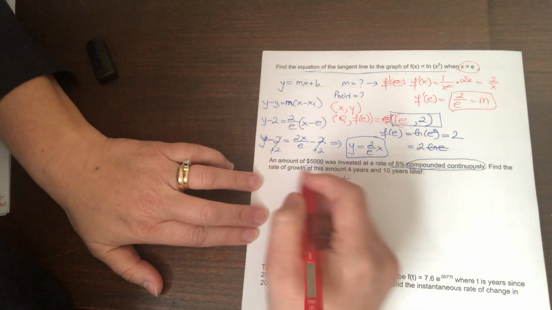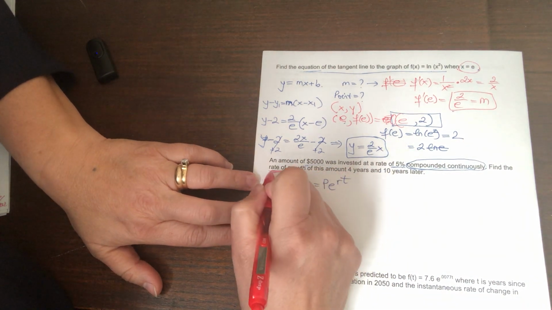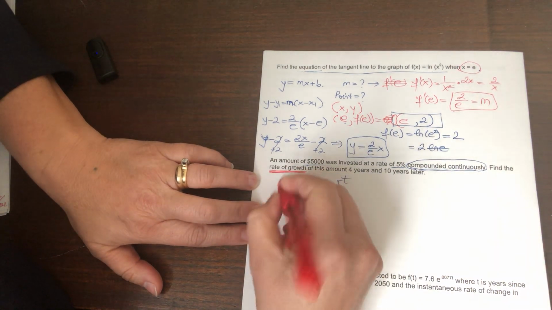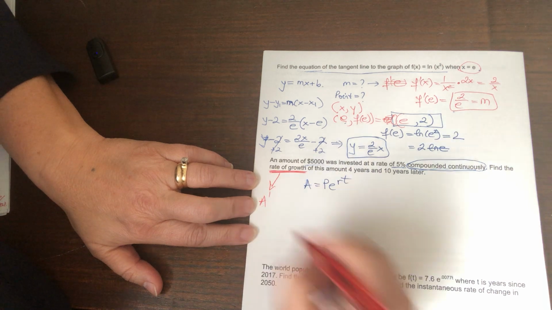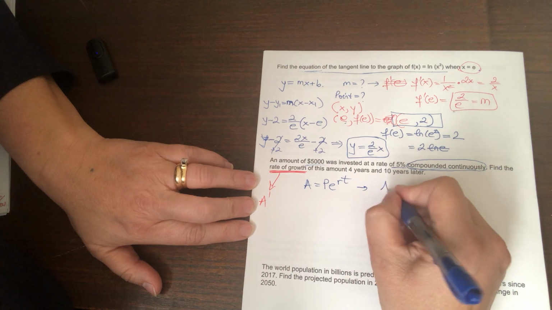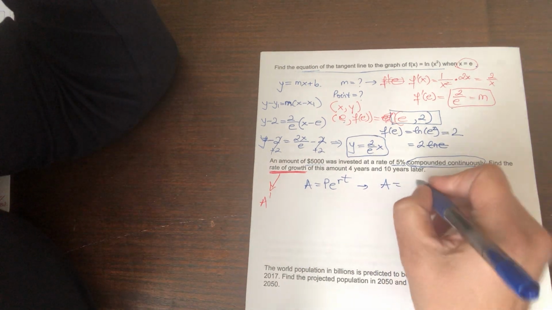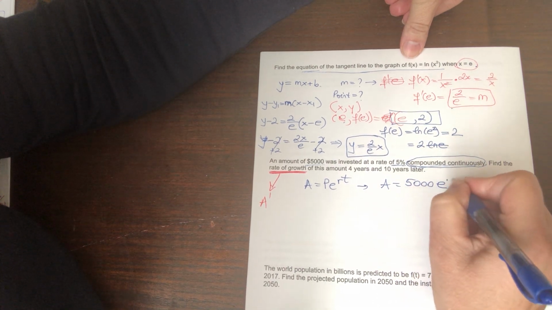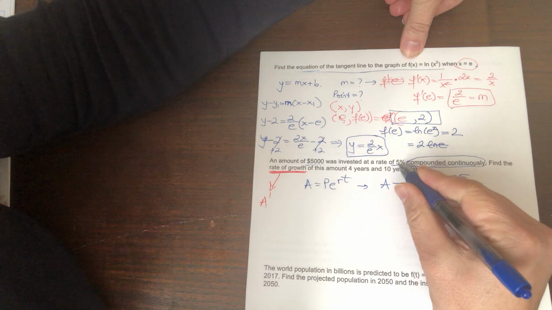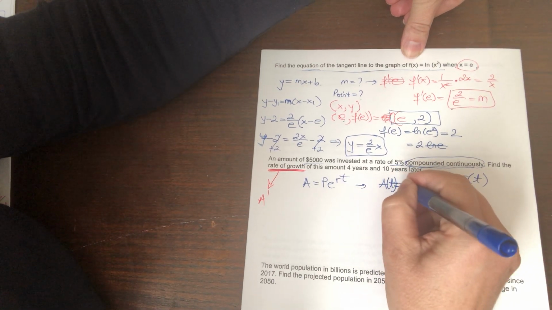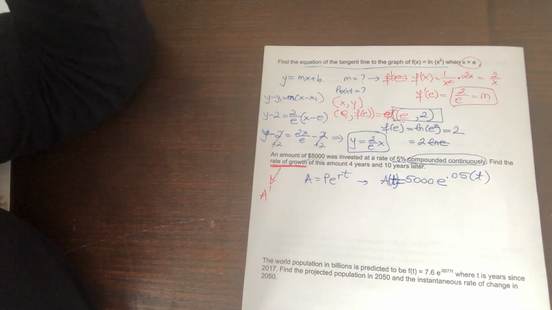So what does it mean to find a rate of growth? A rate of growth is the speed at which the function is changing. So a rate of growth simply means to find the derivative of this function. First of all, let me put all the values in. The amount in the account is going to be 5,000 e to the 0.05 for the rate, times t. As you see, this is a function of time. All right, so how do I find the derivative of it?